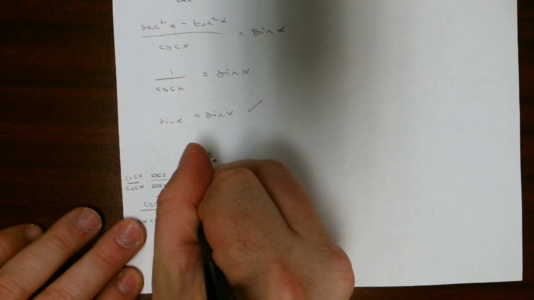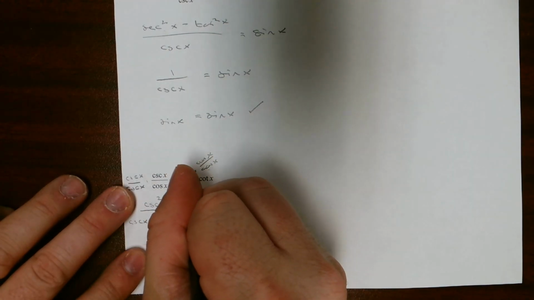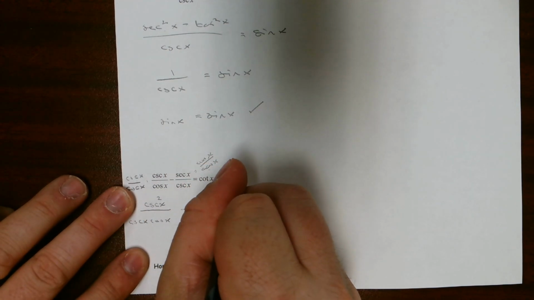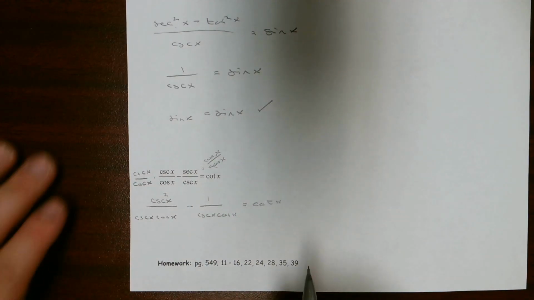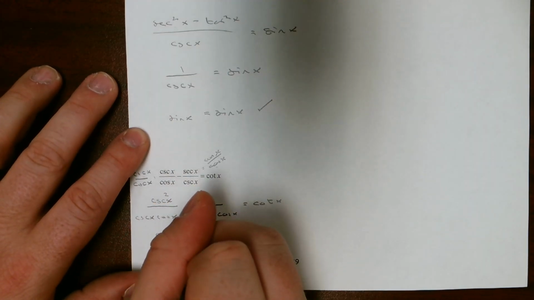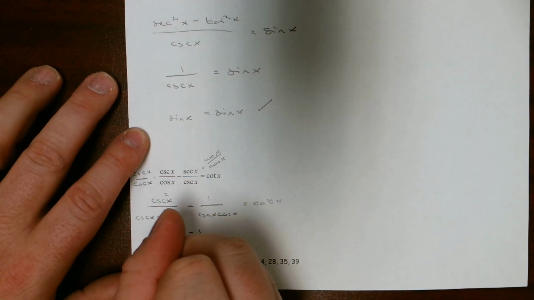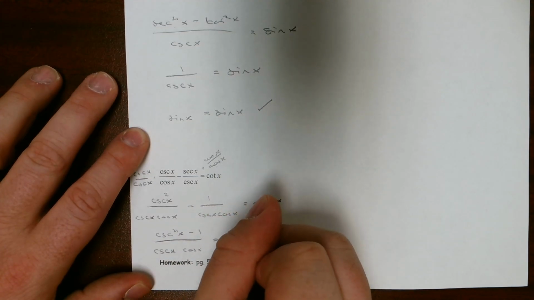So secant times cosine is 1. And again, cosecant times cosine. And this should all eventually be equal to cotangent. So we can combine these, and we got cosecant squared minus 1 on top over cosecant cosine on the bottom, and it should be equal to cotangent eventually.